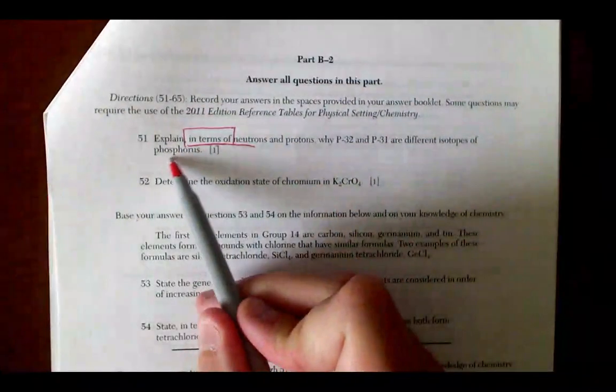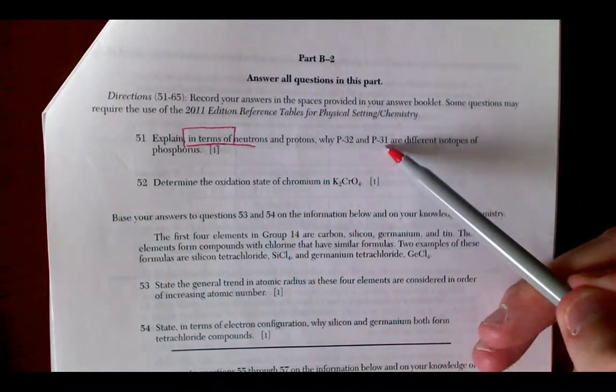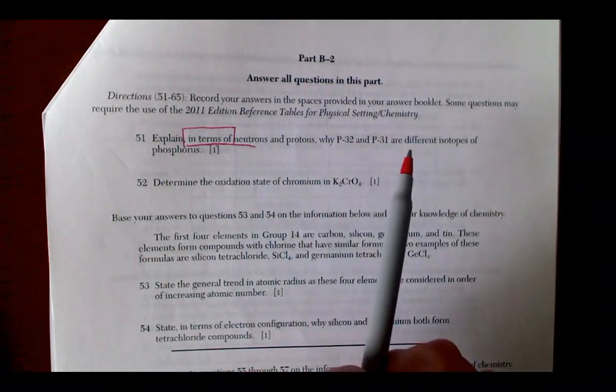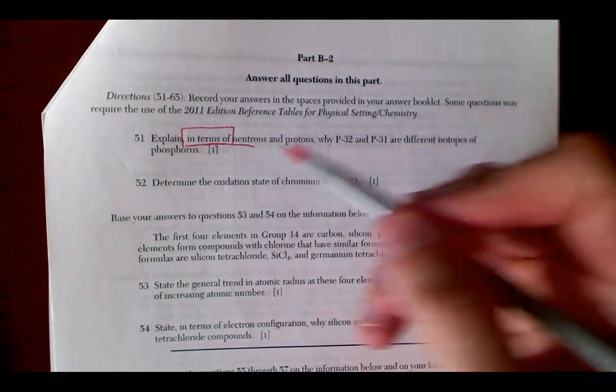Well, we know it's phosphorus because it says P here and P here. If you remember what the word isotope means, great. An isotope is a different version of the same element, so this would mean it's two versions of phosphorus. One has a mass of 32, one has a mass of 31. P32 means the version of phosphorus that weighs 32. P31 means the version of phosphorus that weighs 31. So they're both the same element.